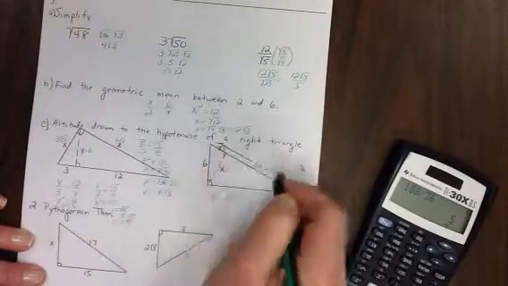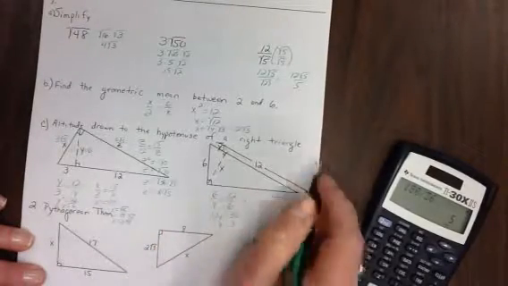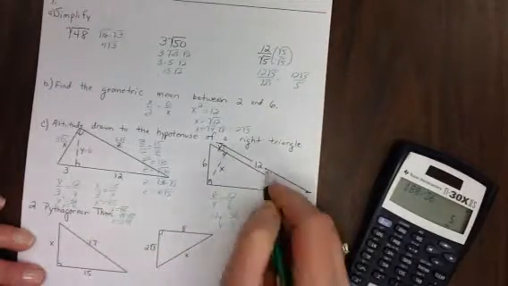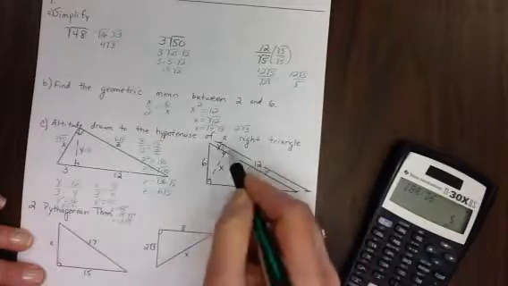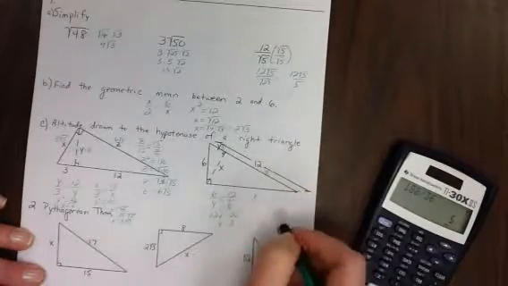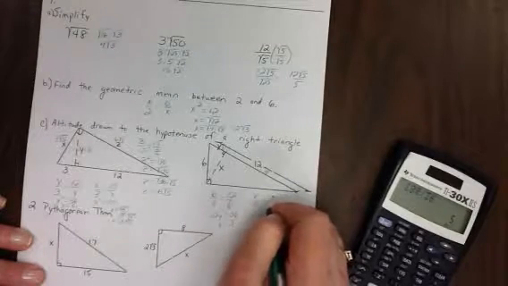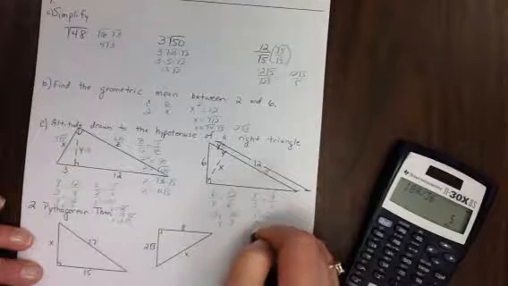So this piece right here is 3, which means that from here to here would have to equal 9, because 3 plus 9 gives us the 12. So then x, which is the altitude drawn to the hypotenuse of this right triangle, x is the geometric mean between the segments on the hypotenuse being 3 and 9. So cross multiplying, we get x squared is equal to 27.